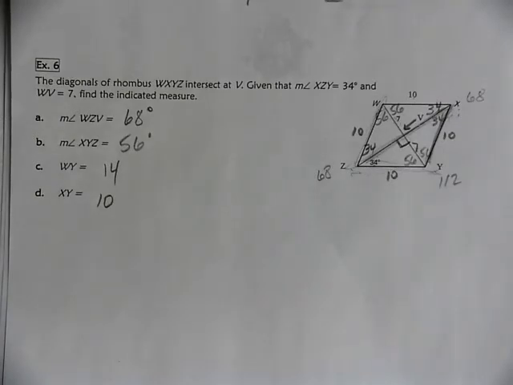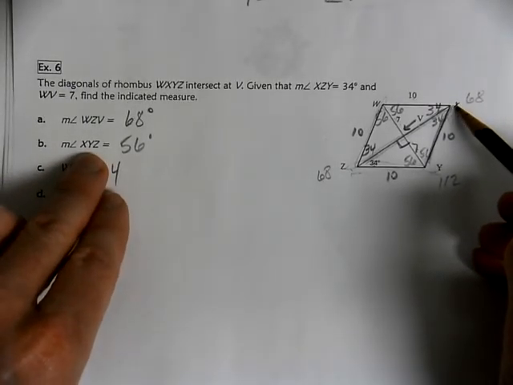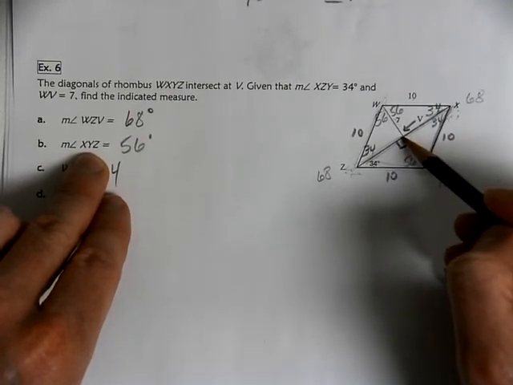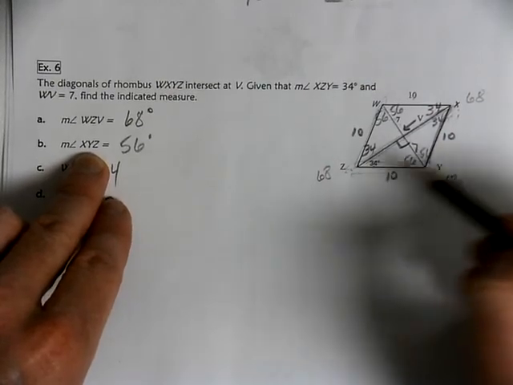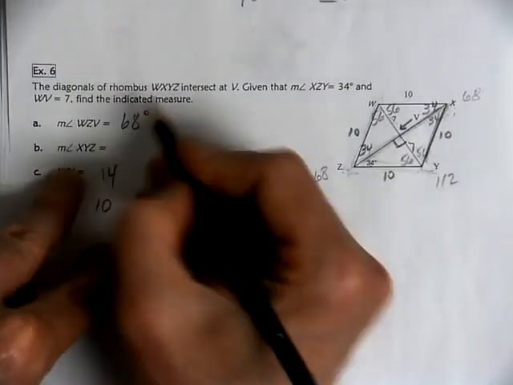Good job, everybody. Apparently, our calculation here was XYZ, not XYV. So we're not just looking for 56, we're looking for 112, which is the supplement of 68.